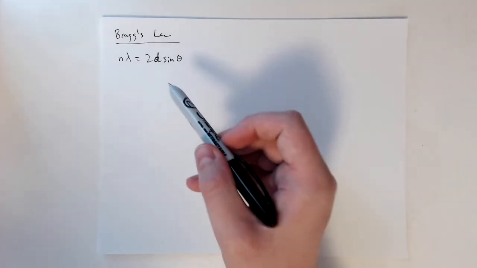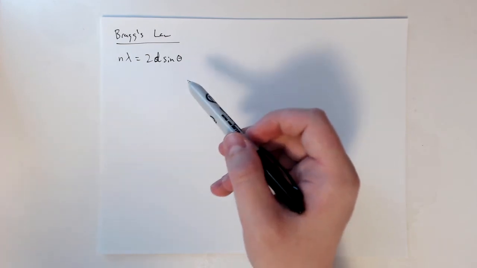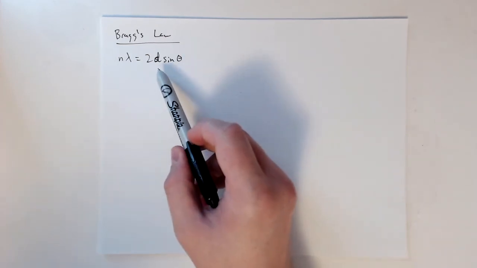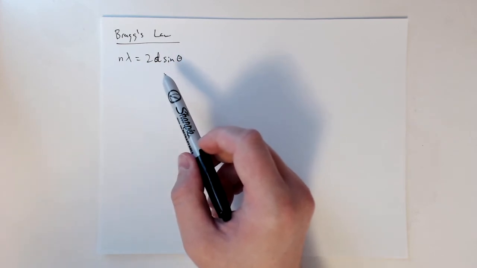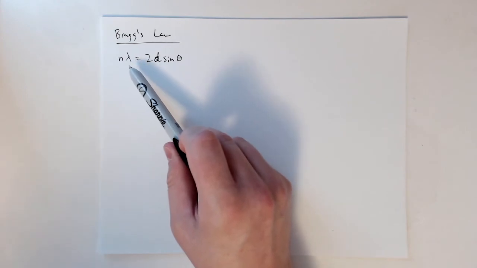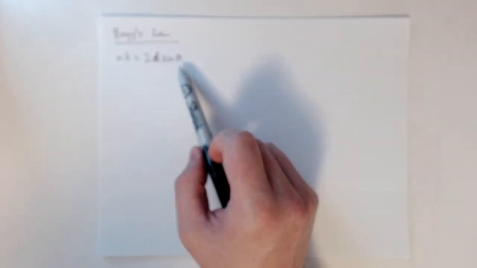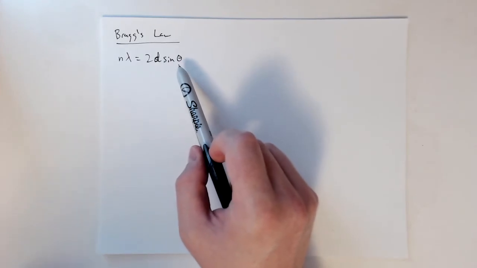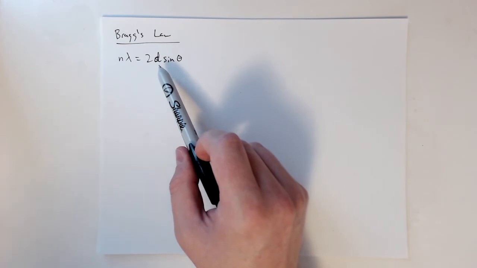All right, so here I've rewritten Bragg's law. Again, this is the physical relationship that allows us to determine the interplanar spacing d in real crystals. We can construct an experiment with an X-ray wavelength that we know and determine, based on the angles that we observe in the experiment, what the interplanar spacings are. That's the power of this.